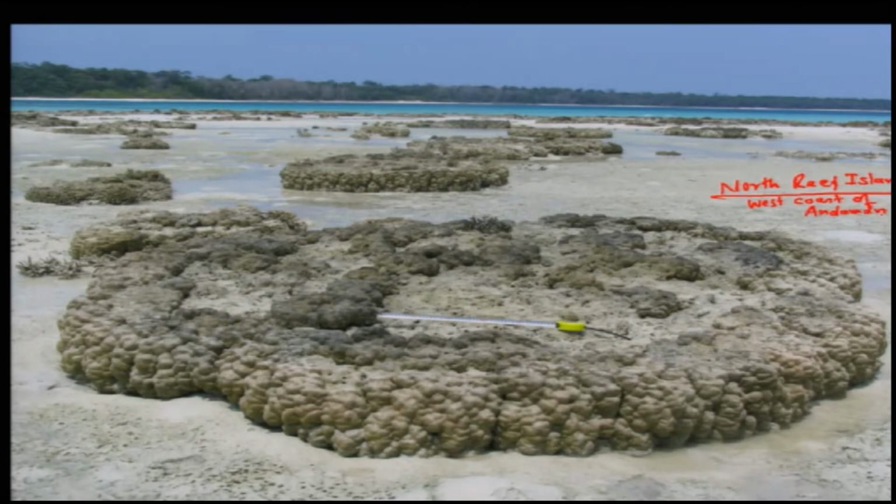Now, what you see here is, as I was mentioning, there are a few factors which are required for the growth of the corals, and the corals should be exposed even during the low tide levels. Okay, they will remain within the survival water level.